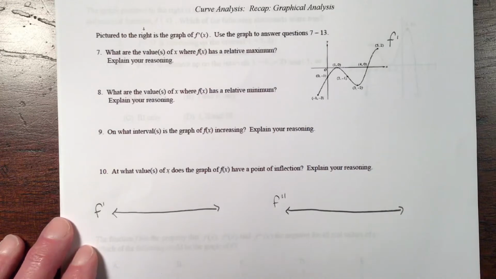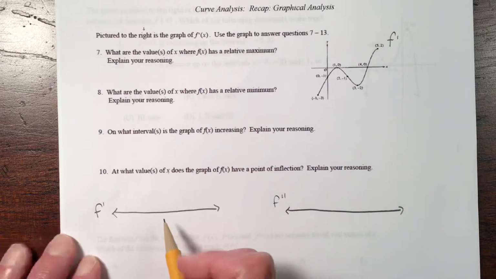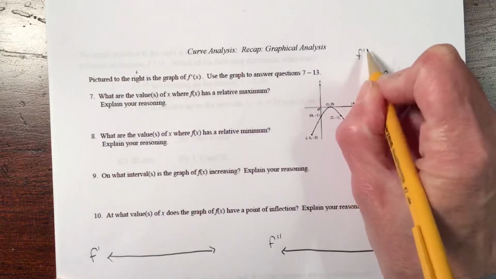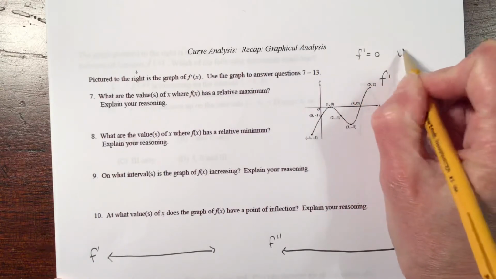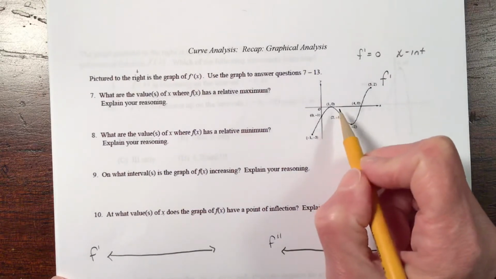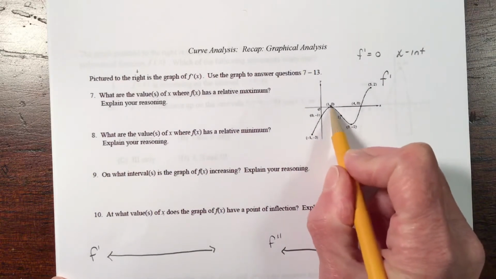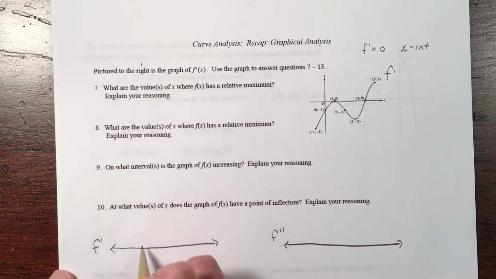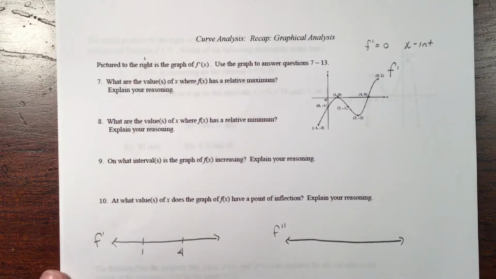Okay, so when I'm looking at the graph of the derivative, if I want to find out the critical values to put on the number line, I'm going to look to see where the first derivative, or f prime, is equal to 0. These are going to be my x-intercepts, because I'm looking at the graph itself. So I'm going to have 1 and 4. That's where the derivative is 0. So those are the numbers that go on my number line.